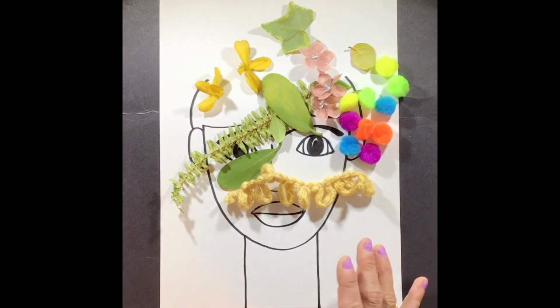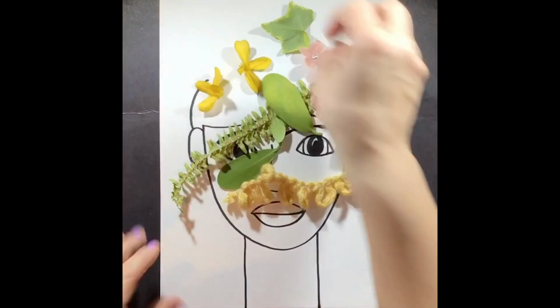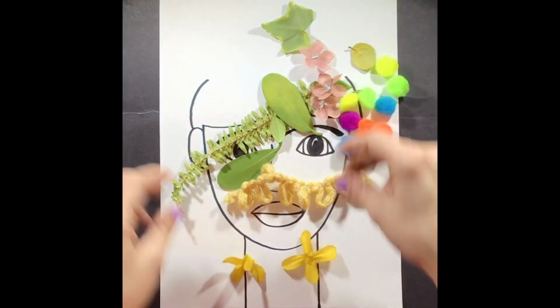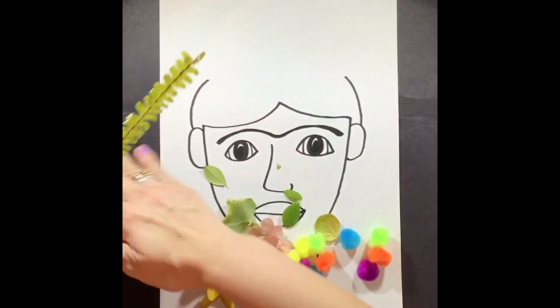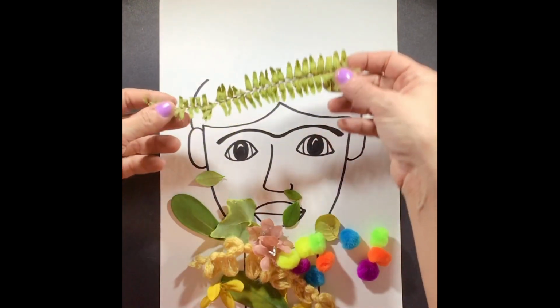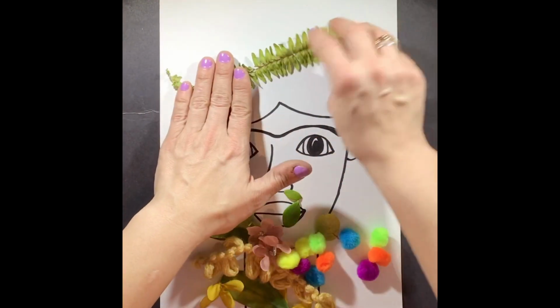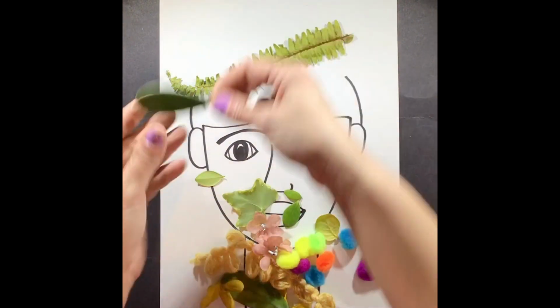For this part, Frida Kahlo is known for having these long, big, elaborate hats or headbands, or she liked to have flowers in her hair and fresh things all throughout her hair. So you're going to find some random objects, and you can glue them down if you'd like to, or if you don't want to use glue or you don't have glue, you don't have to. You can set them on top of your picture and then take a photograph of it and upload it for me. That works. So you don't have to glue it down.